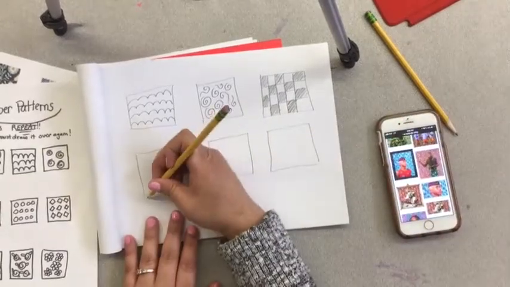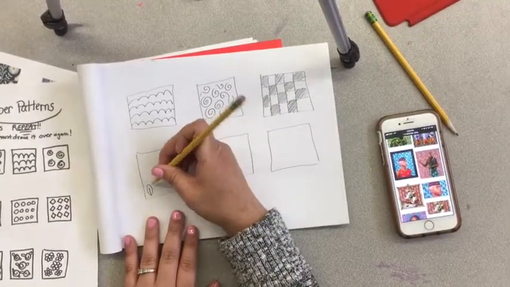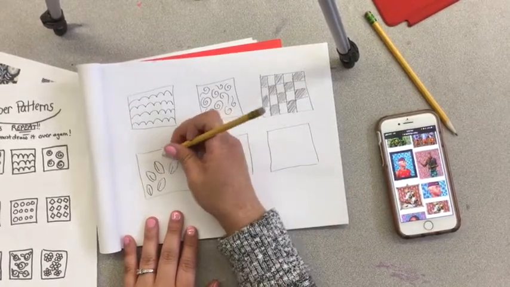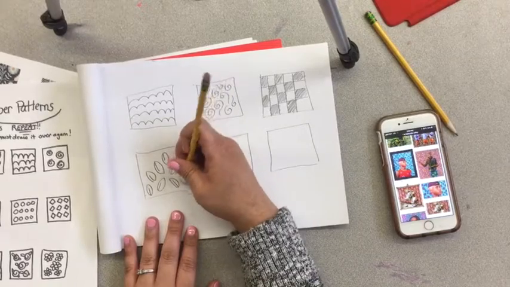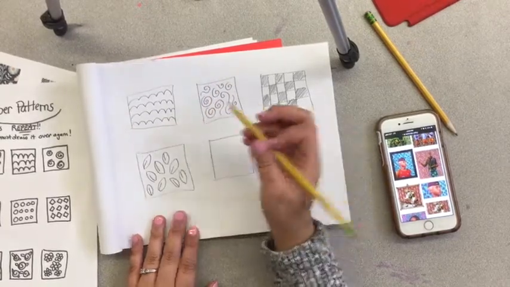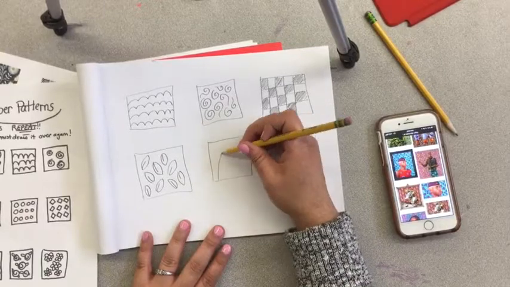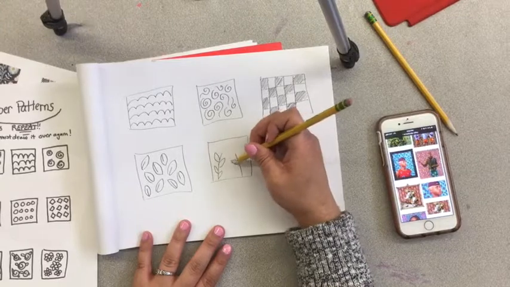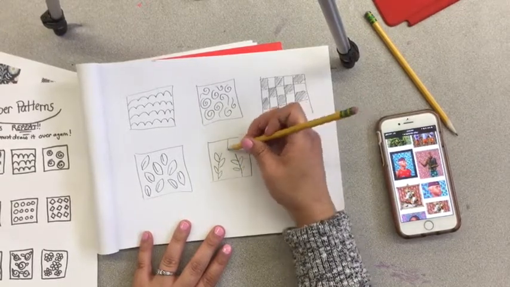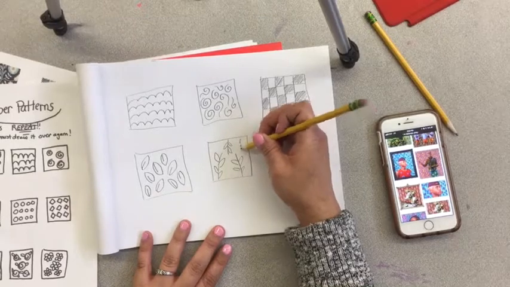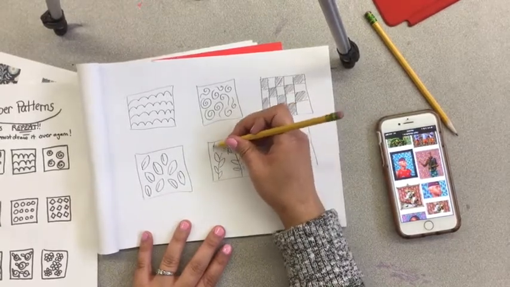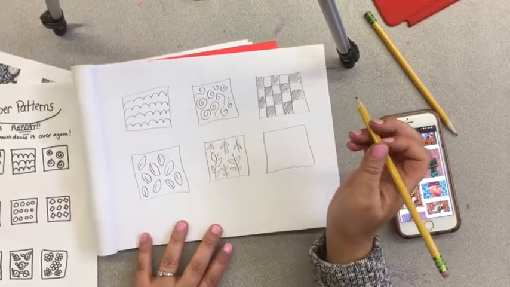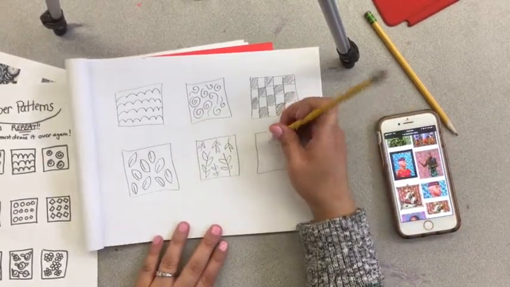And maybe I'll do some leaves. I really like these leaves. Let me try leaves another way. So I'll draw these 2 stems, and I'll have leaves coming out of these stems. And I can put a little bit more. Finally, maybe I'll try some flowers.